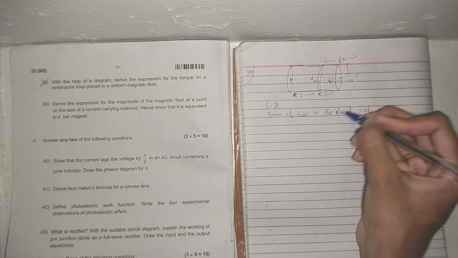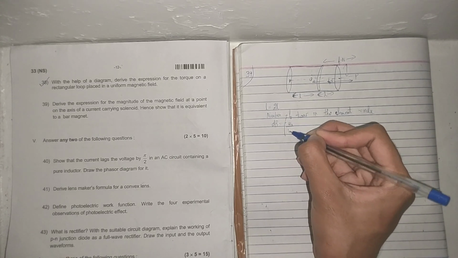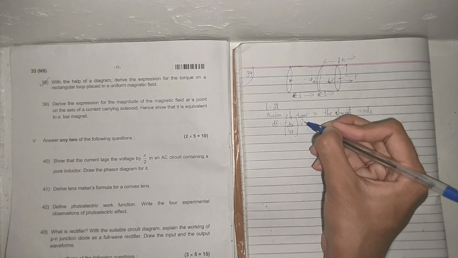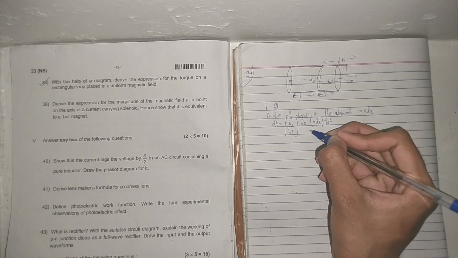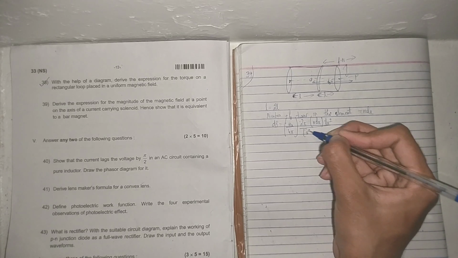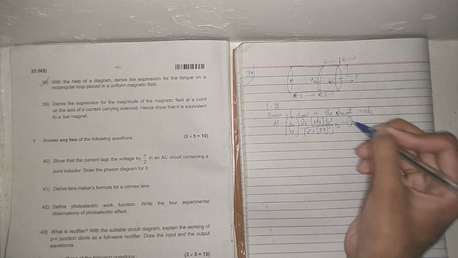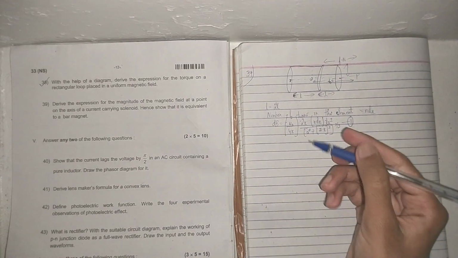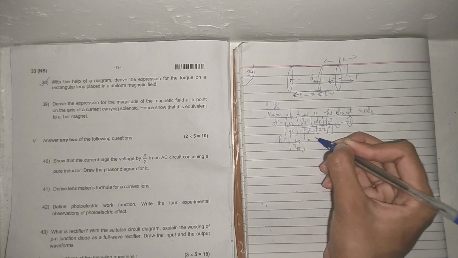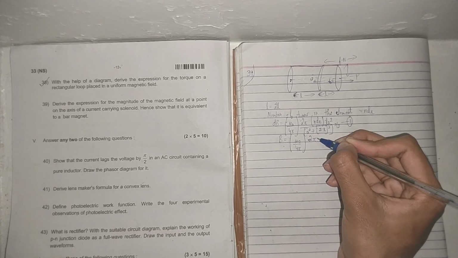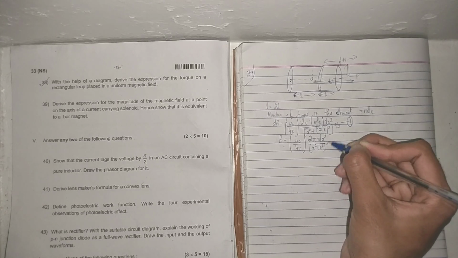So now the magnetic field of the element, right? The formula is dB equal to mu naught by 4 pi into 2 pi n dx I a square over (a square plus x square) to the power 3 by 2. This is equation 1. Now using this, B is equal to mu naught by 4 pi into 2 pi n I a square over (r square plus x square) to the power 3 by 2.